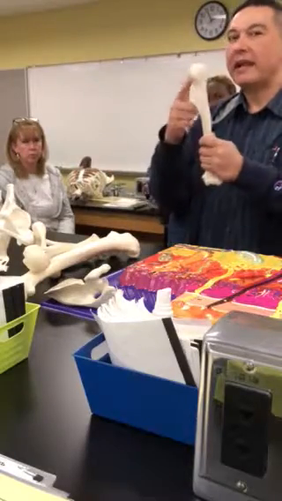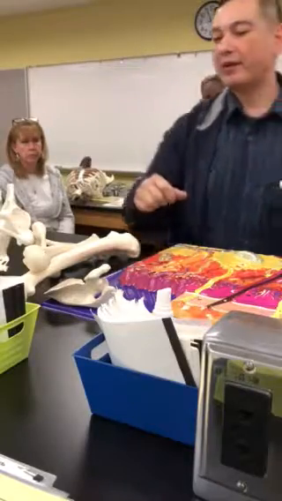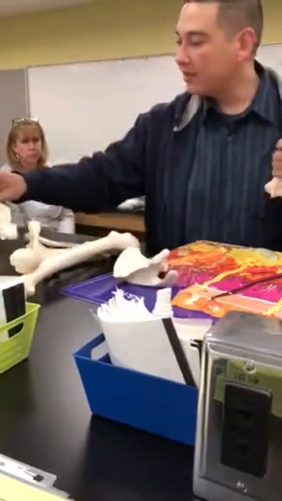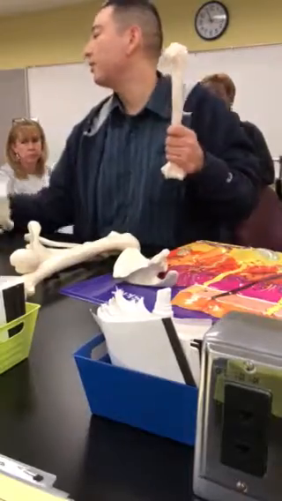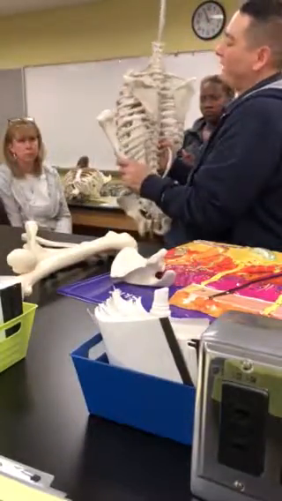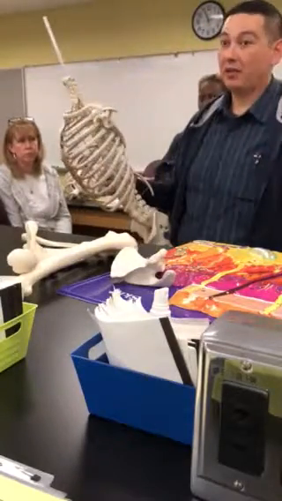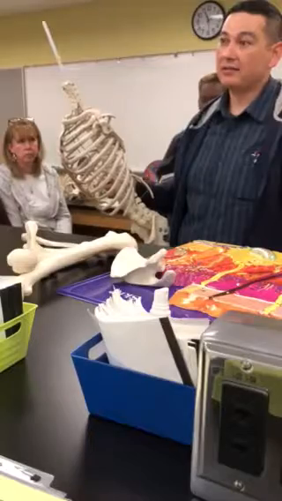Now the head has to be facing medial, inline, so that way it's going to articulate, that's up here, in this cavity called the glenoid cavity of the scapula. Okay? So I face the head inward, medial, and this will be a left.